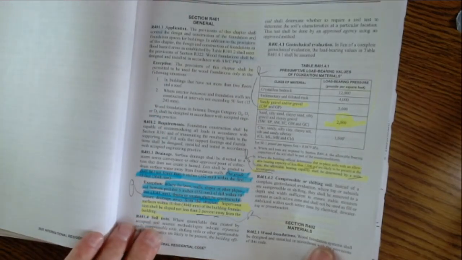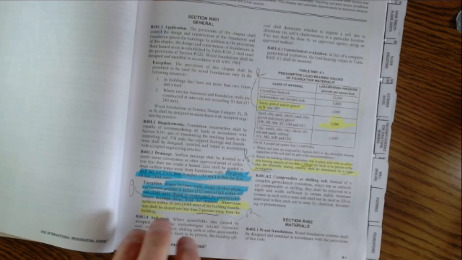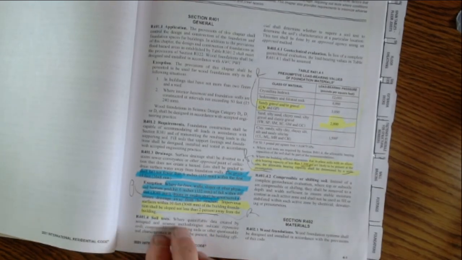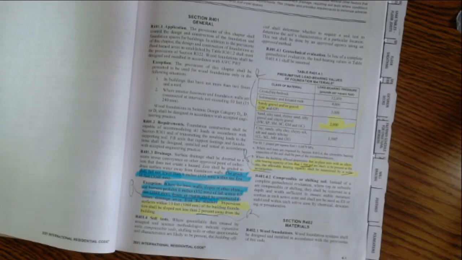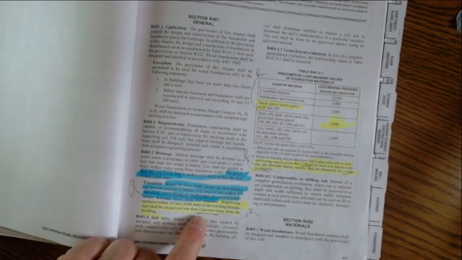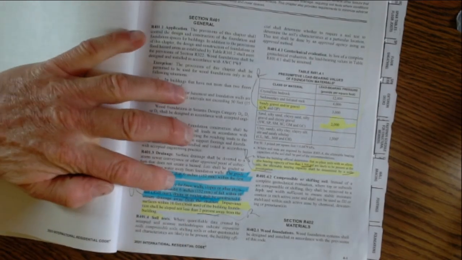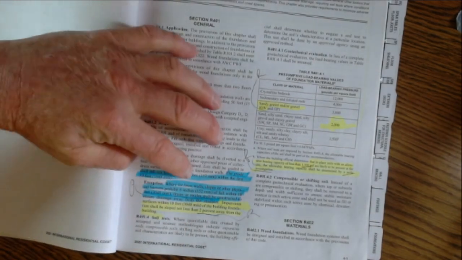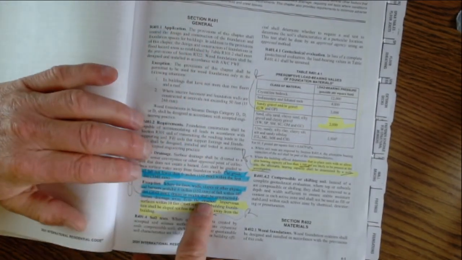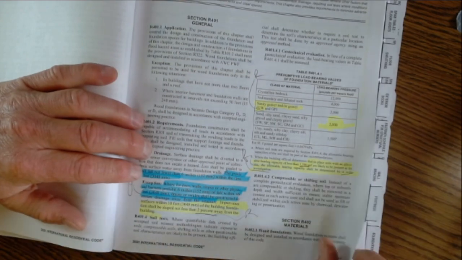Okay, let's see here. I don't want to read all this. Oh yeah, you will be asked this. It has to slope away. So if you have, let's say, concrete or asphalt up to a foundation, you have to slope away at 2% for the first 10 feet. Or let's say you don't have the 10 feet, you can use drains or swales to have adequate drainage.